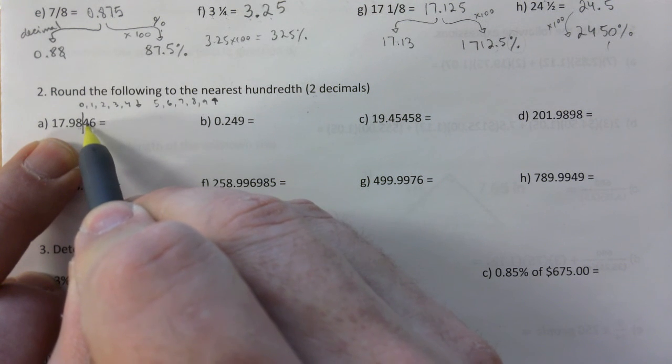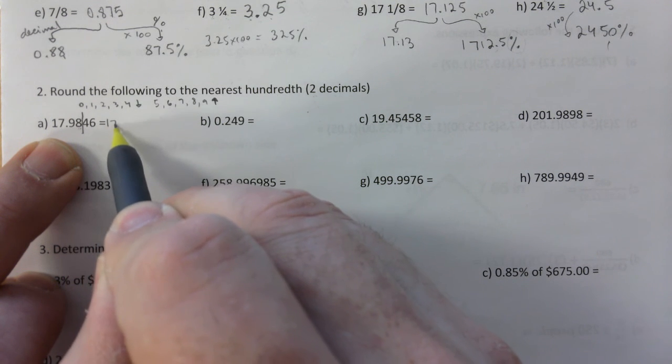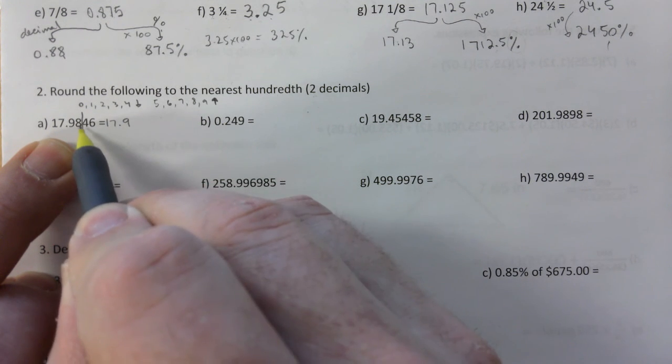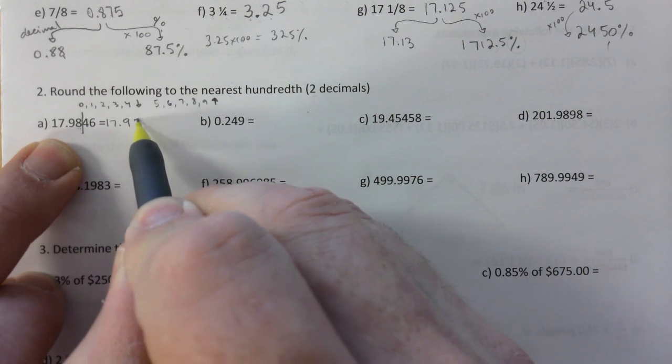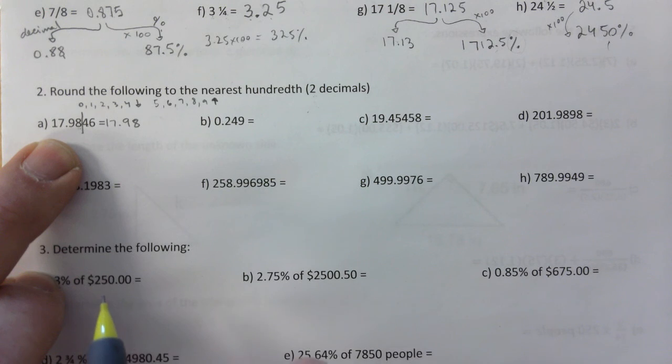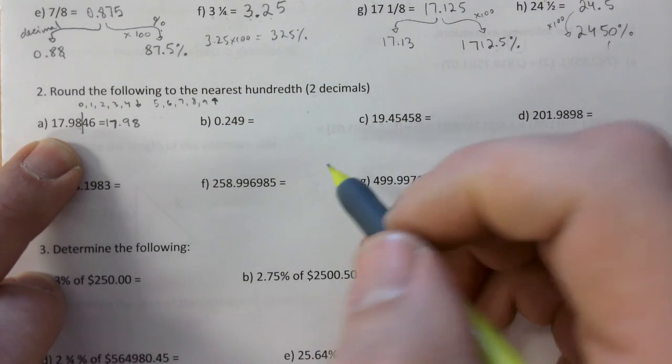So this number will tell you what to do with this second one. So we go 17.9, and since this is a 4, you round down, meaning you're going to go to 9. Okay? That's how simple that is.